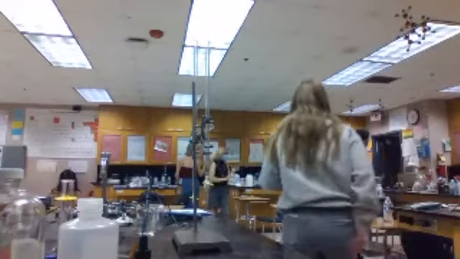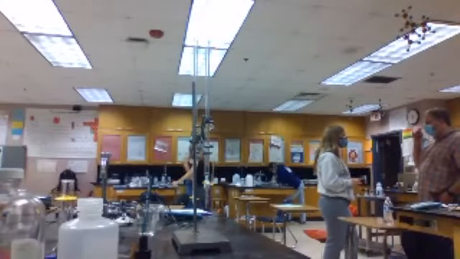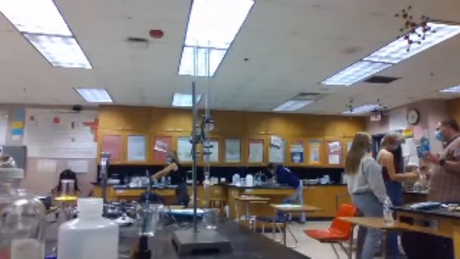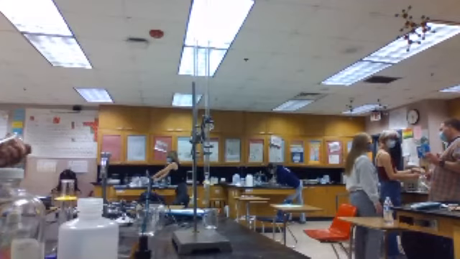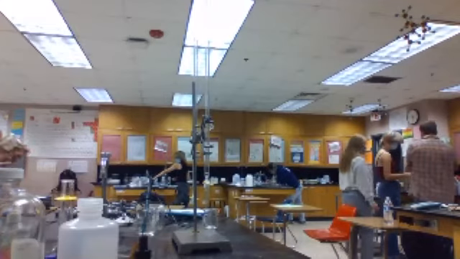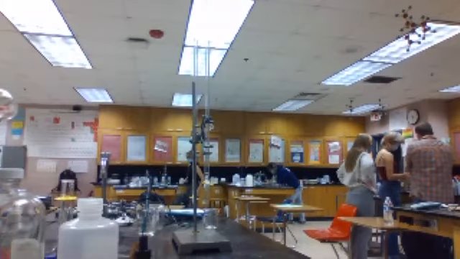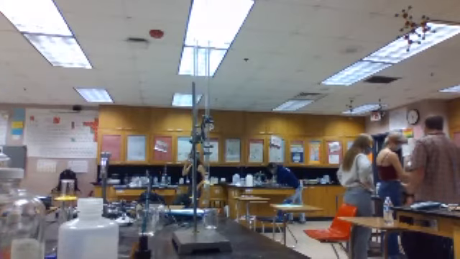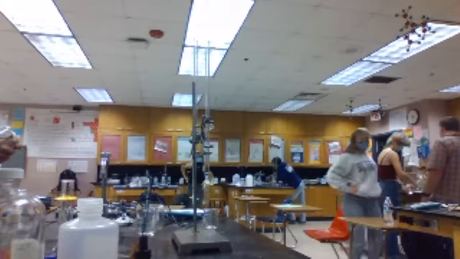Wait, I think I messed with it. Does this look right? That looks right, I think. So the hydrogen ion concentration of the acid is equal to the square root of the molarity of the acid times the Ka. The Ka of this is 1.75. That makes sense. Then you'll have everything you need to do.